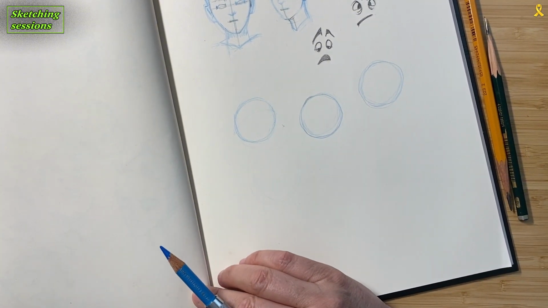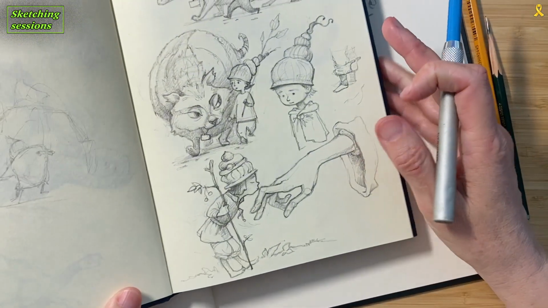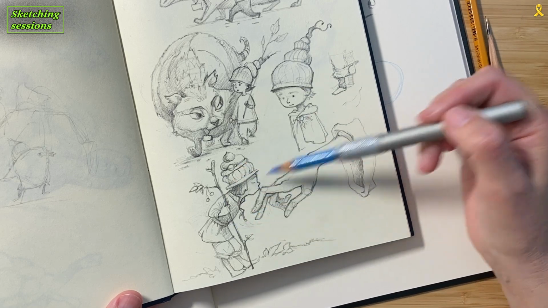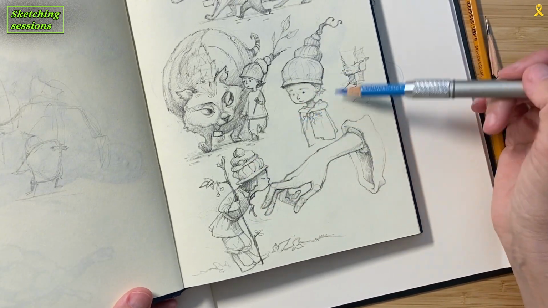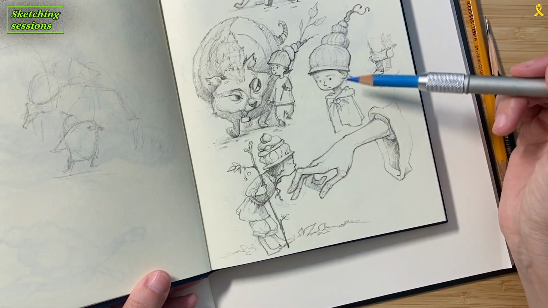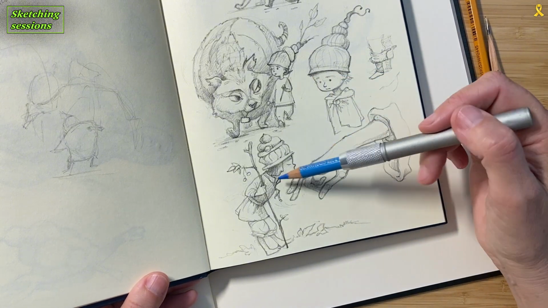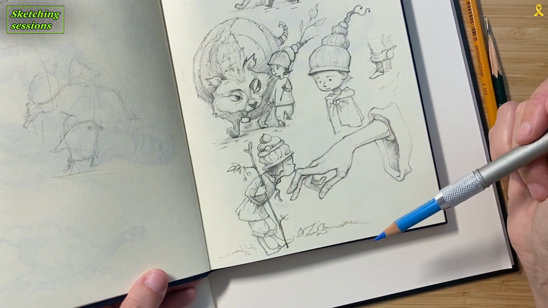Okay, let's continue to develop my character. Actually, I found here my character from my previous sessions. He is lovely here. He looks so cute and innocent, and in this case as well.